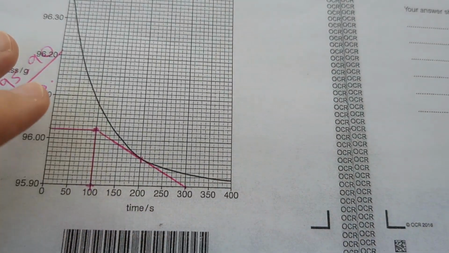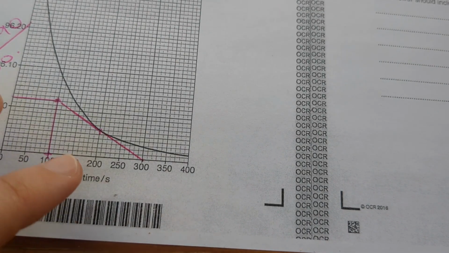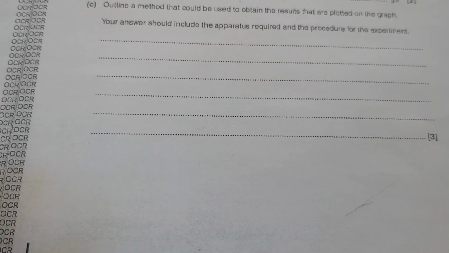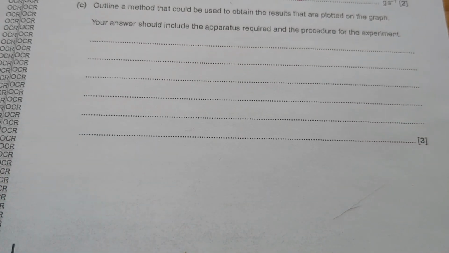And we can see it's mass against time. We need something to record the time with as well. So a stopwatch, or we can call it a stop clock, or whatever you want to call it, just something that records time. So those 3 things. And for the procedure, we just need to make a couple of comments. So to be honest, all we need to say is that we need to record the mass at regular time intervals. That's the second mark.